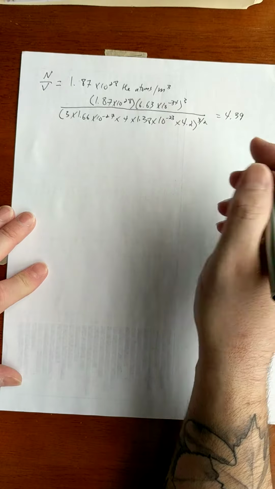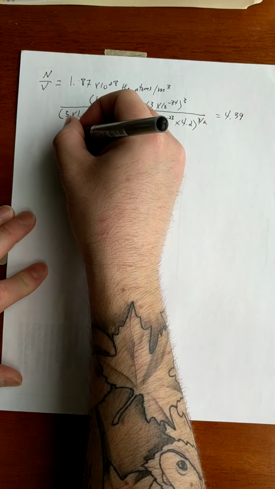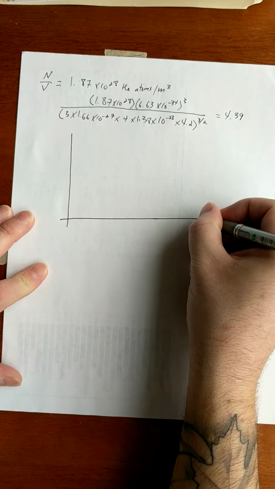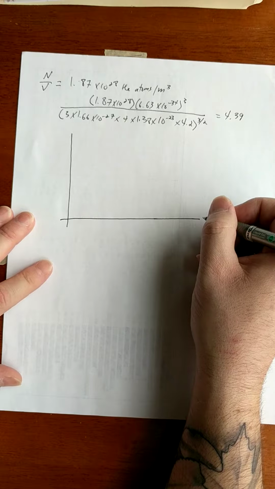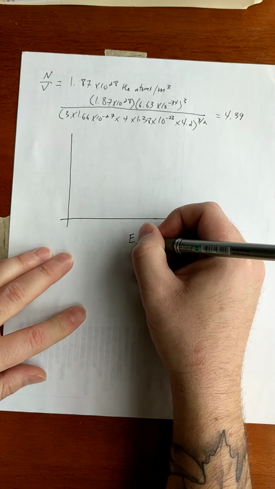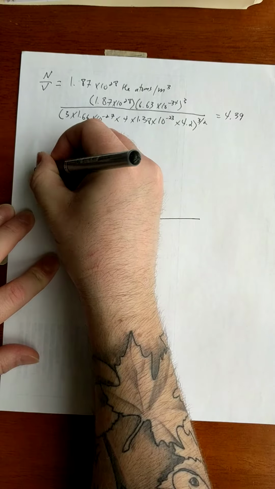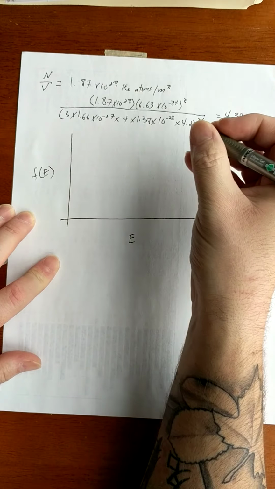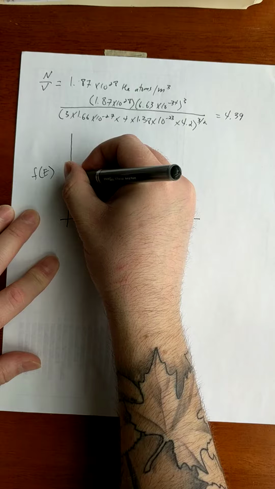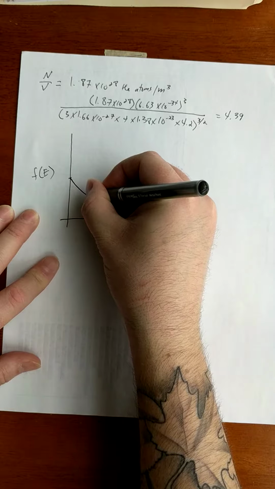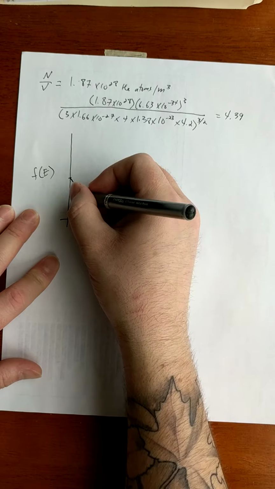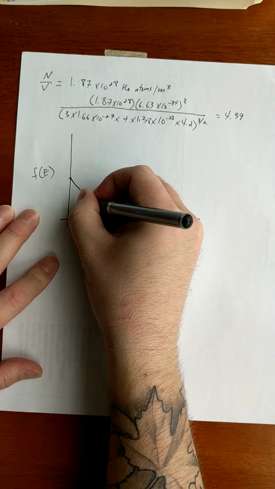Okay? So where we see the divergence between different types of statistics is when we get to low temperatures. So if you look at a graph of energy of those particles versus the distribution, you'd see something like this. So this would be Fermi-Dirac.